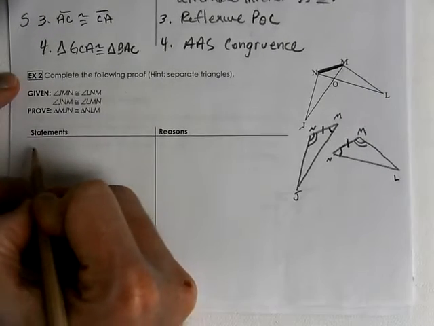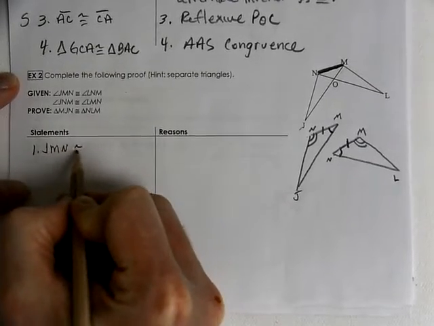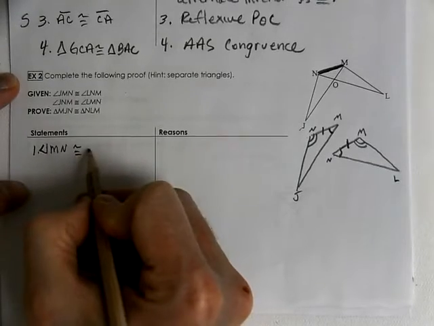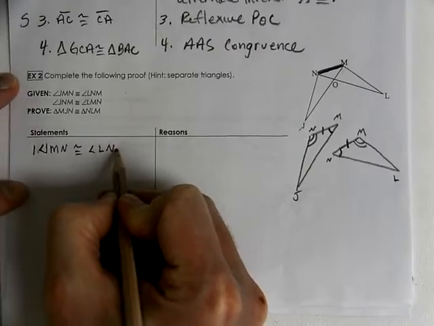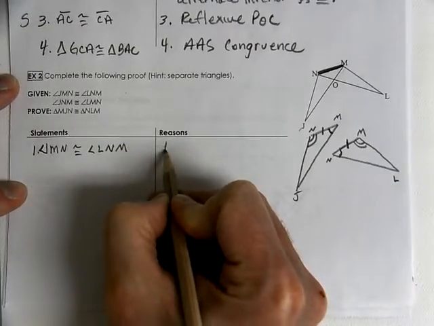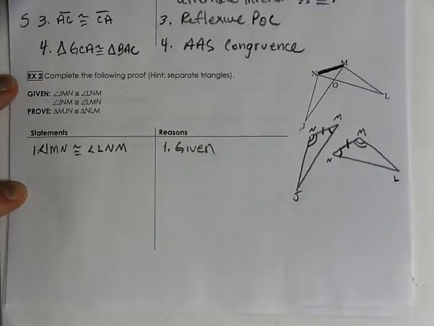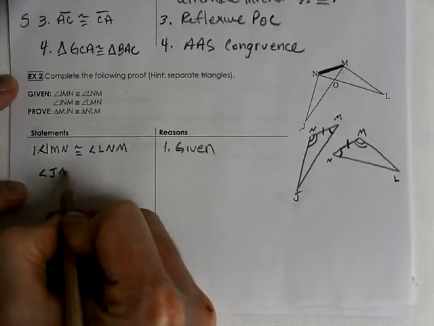So what I see for sure is that angle JMN is congruent to angle LNM. That was our given. A lot of times, people like to put the other given right with it.